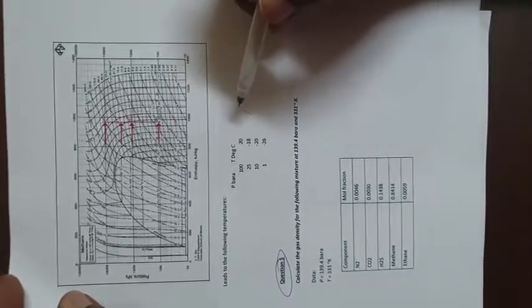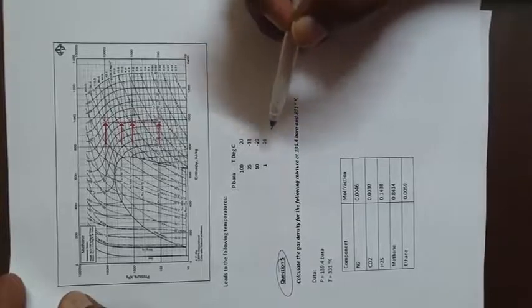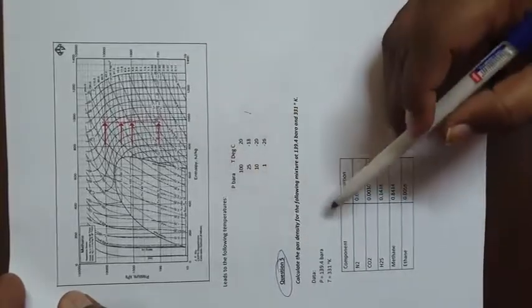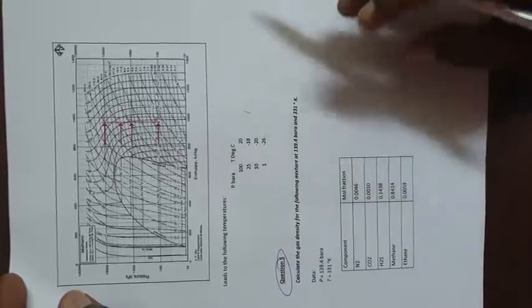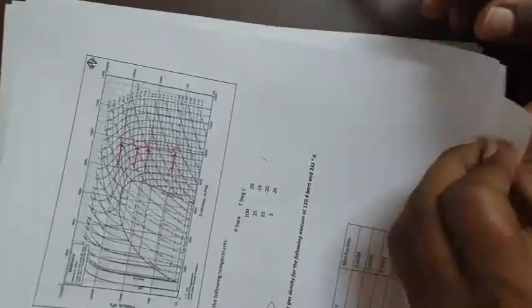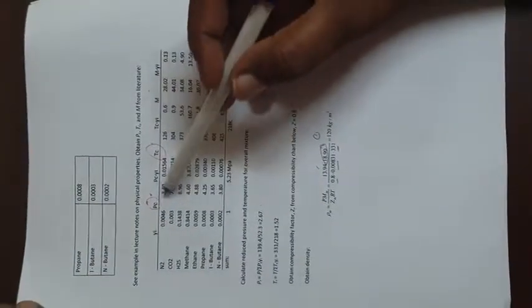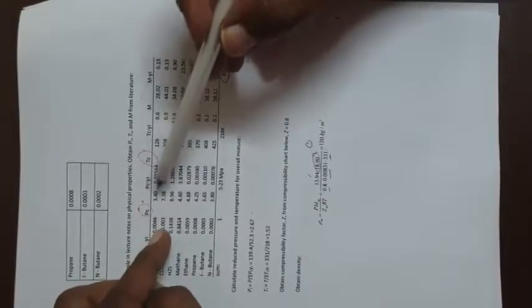Okay, now question number 5. Question number 5 is to calculate the gas density at the following temperature and pressure, and you give the data and mole fractions. Now when we come to the solution, here you give this PC value, this TC value. I tried to find it in the chart which is also available with the questionnaire, but I could not find this value.